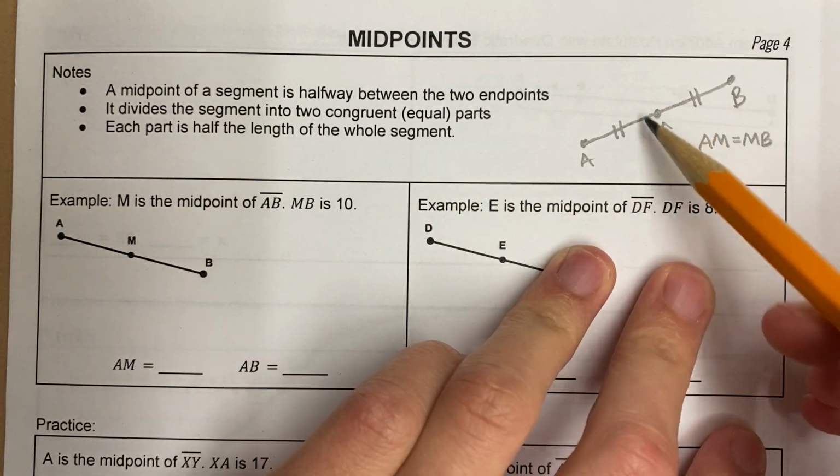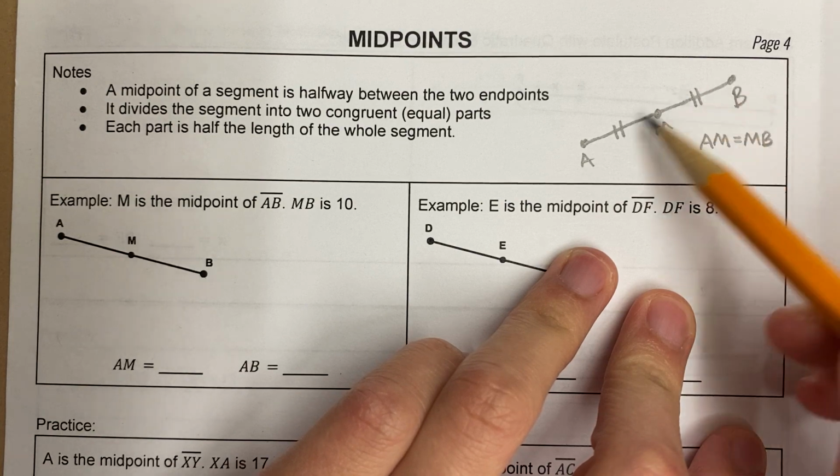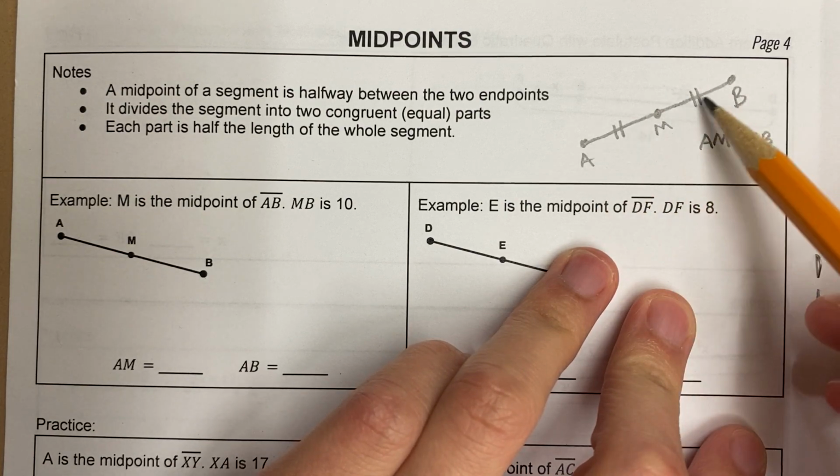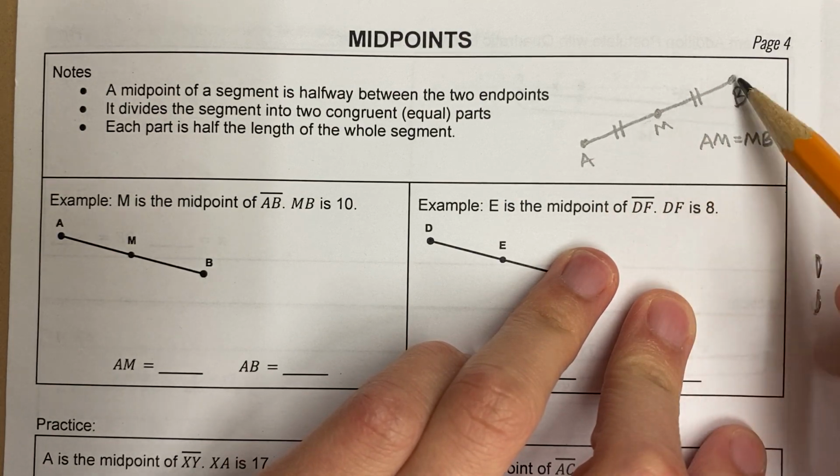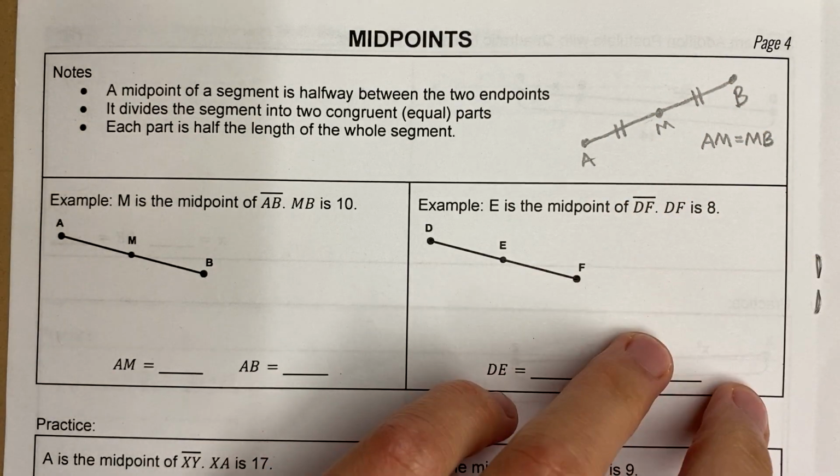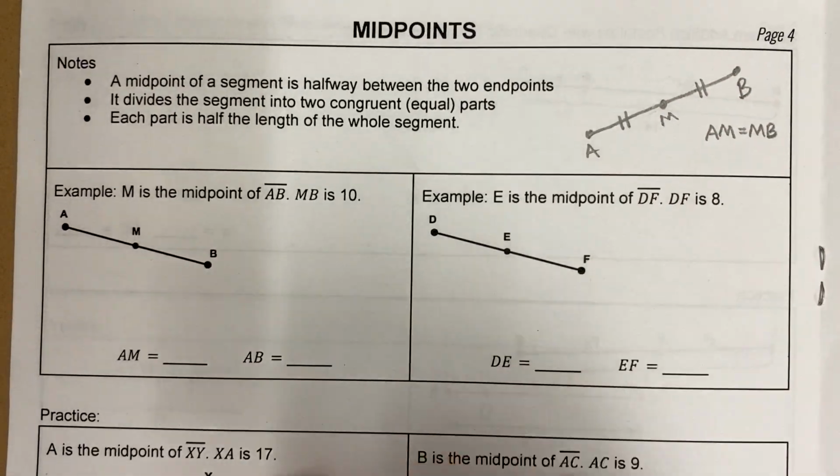The other piece to remember is that this length is half of the whole thing, right? Because if these two lengths are equal, then this length and this length will add up to the whole thing. Okay, so let's take a look how we can use that.